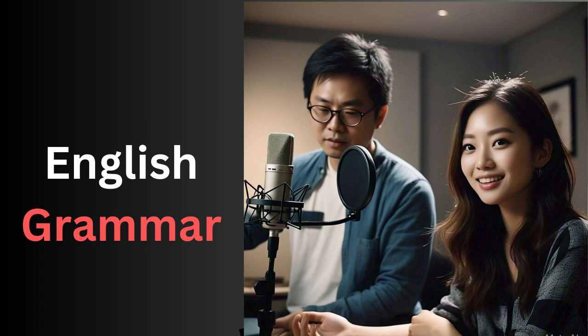Exactly. And that brings us to another type of participle clause, the ed participle clause. All right, bring on the ed clauses. What's their superpower? What's the scoop with these? Well, they're really handy when you're using passive verbs. Passive verbs, right? Actions done to the subject, not by the subject. Got it. And just like the ing clauses, you've got to make sure they share the same subject as the main clause. Right. Got to keep things clear.